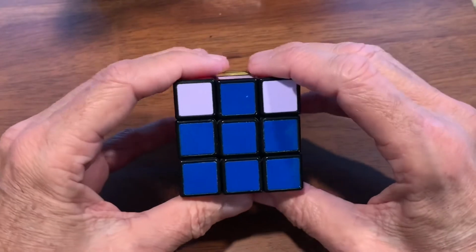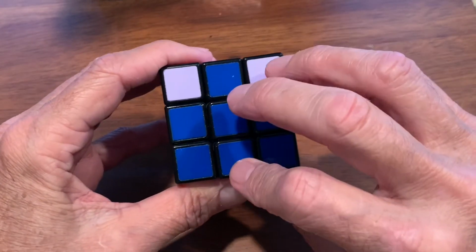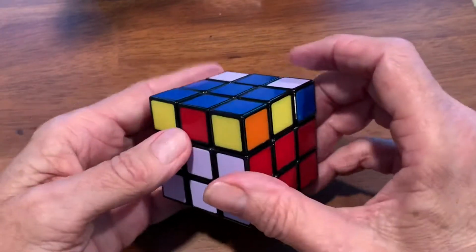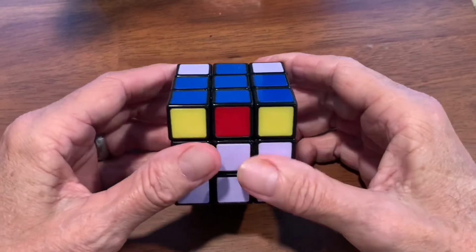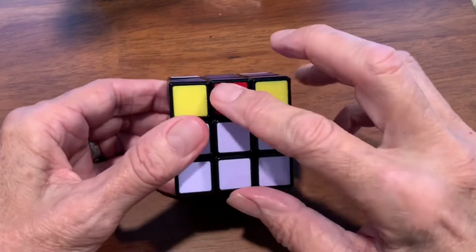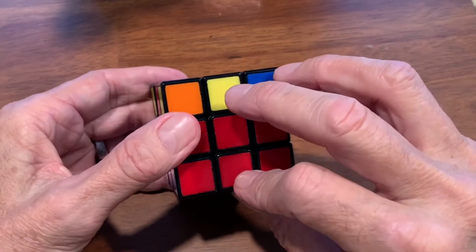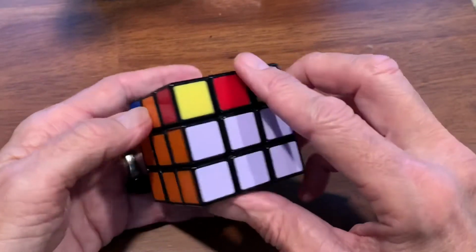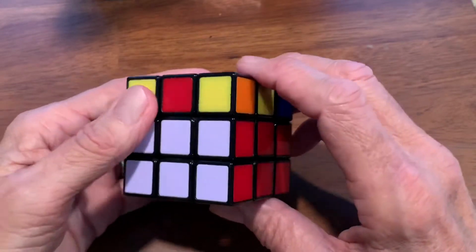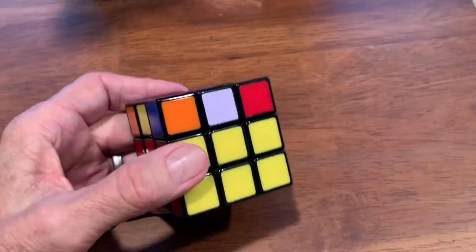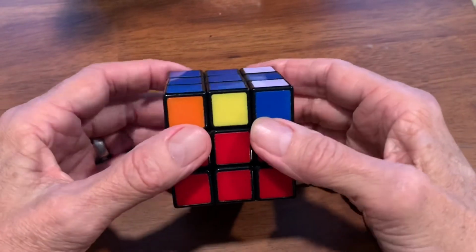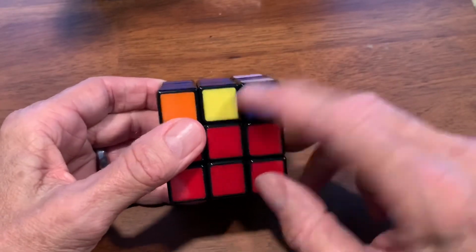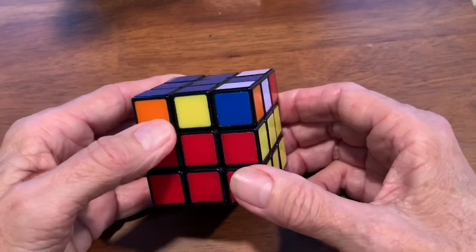Now let's take a look. Great. We now have that next step completed with the blue cross. Good job. The next step is to solve these sides here being correctly lined up, like you see here. But you see we have it here, but we don't have it here, here, or here. The first step in this step is to get two sides to line up, either side by side or opposing each other. So let's look.